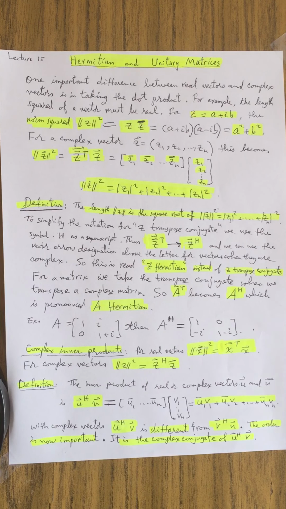With complex vectors, u Hermitian v is different from v Hermitian u. The order is now important. It is the complex conjugate of u Hermitian v. So they are not the same.